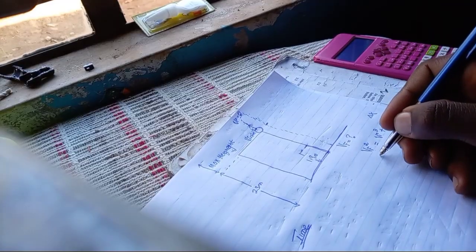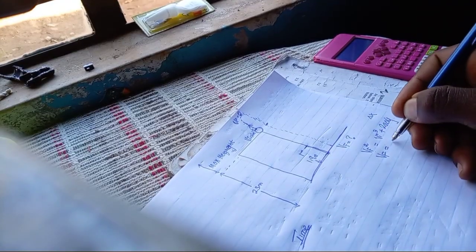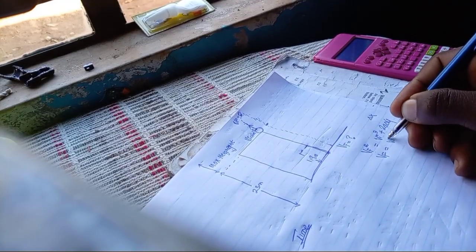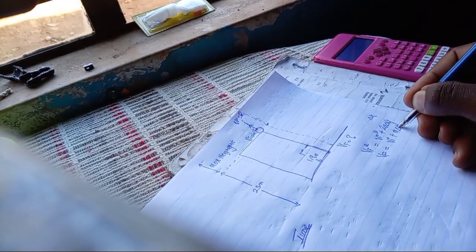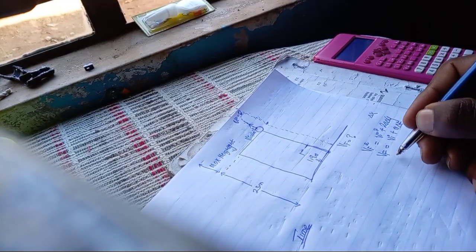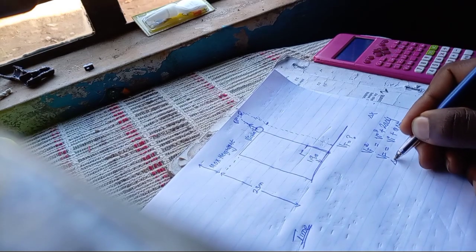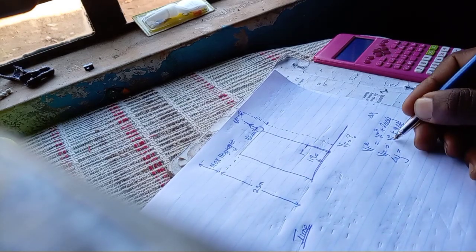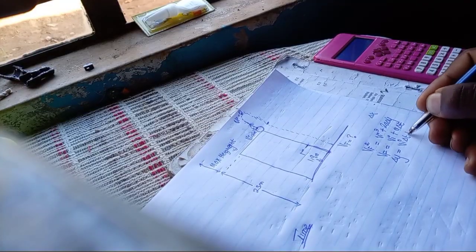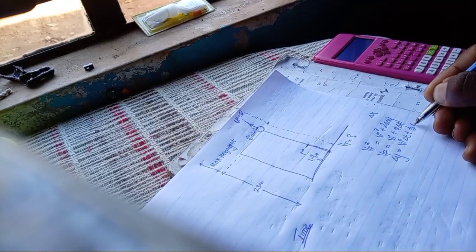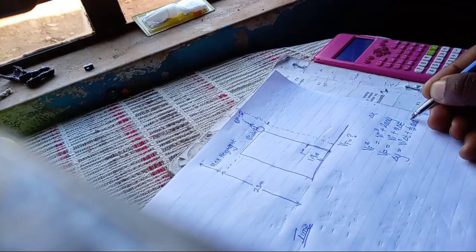The other formula is final velocity equals initial velocity plus acceleration times change in time. The third, the last formula, is change in distance, height, equals initial velocity times change in time plus 1/2 acceleration times change in time squared.